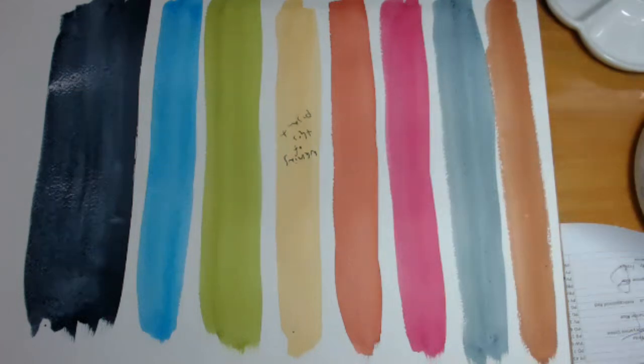And this is going to be Alvaro Castanet, his fresco. Alvaro's fresco gray. So his cool gray.